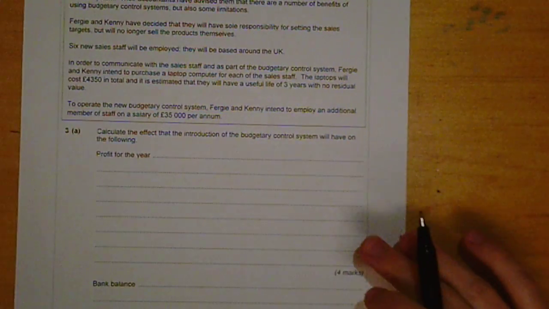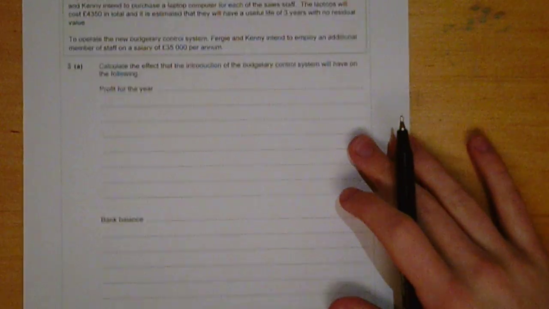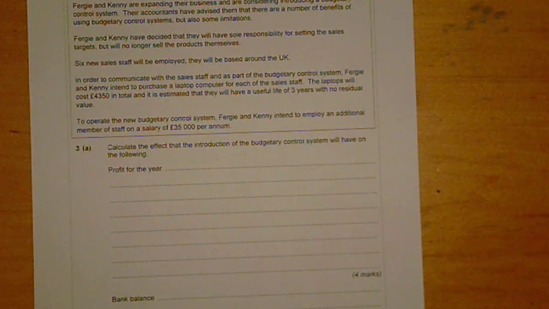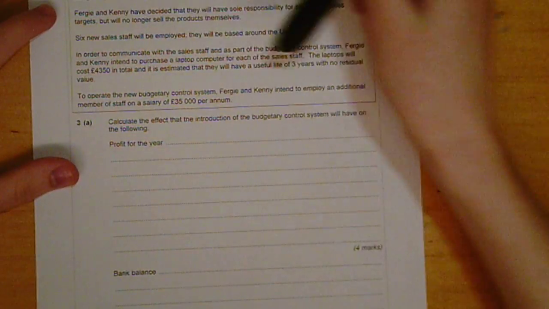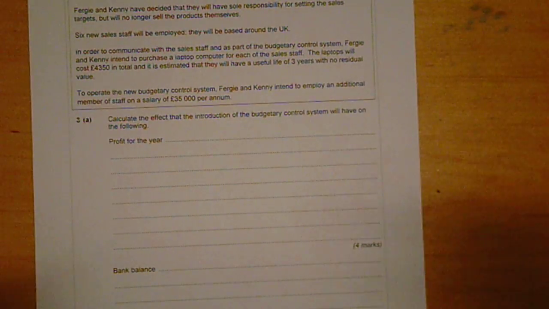So last question, part 3A. 3B is a written question, so I'm not going to bother doing that because I never do. So Fergie and Kenny are expanding their business and they're buying a lot of laptops for people basically. So what do I need to highlight from this? 6 new sales staff will be employed. They'll be based around the UK.